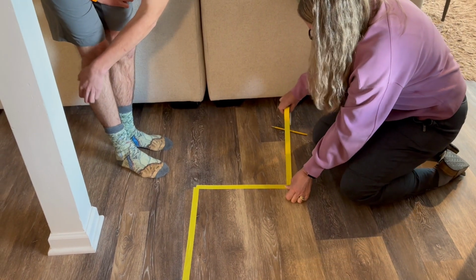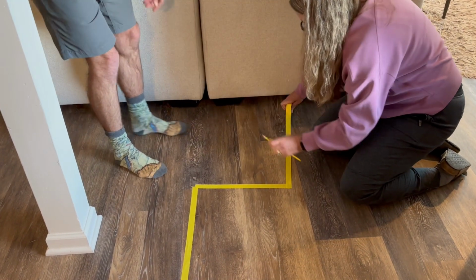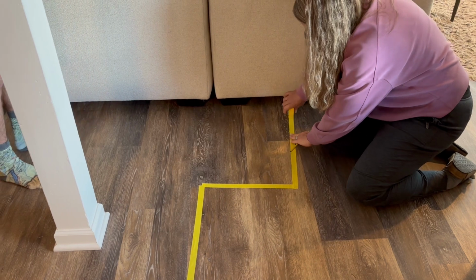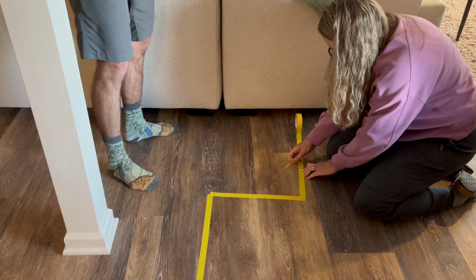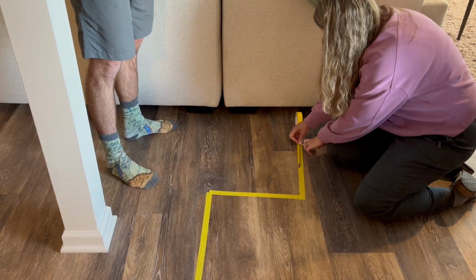Oh, interesting. Going that way. Cool. So 4, 5, 6.